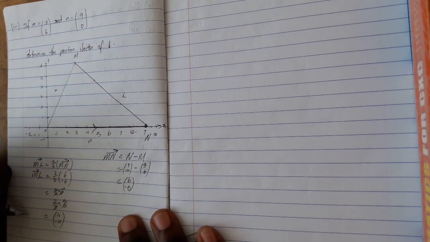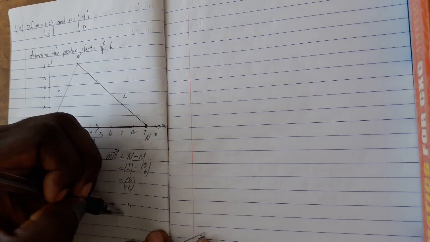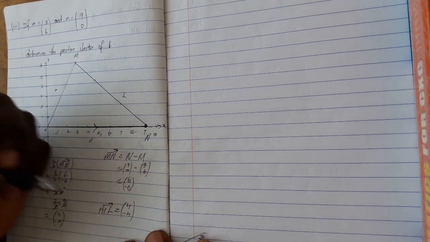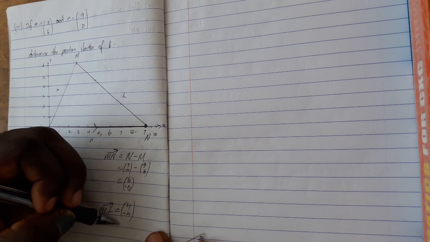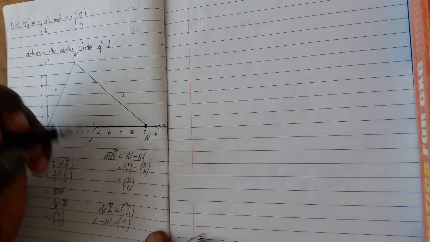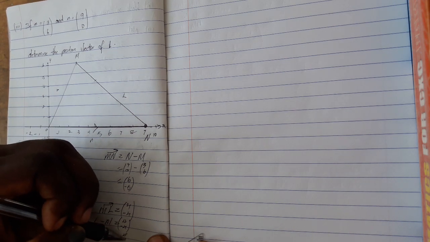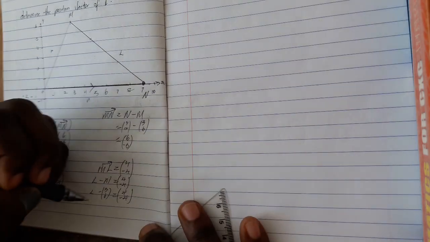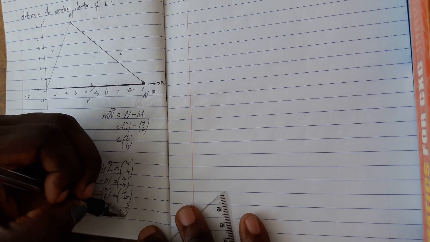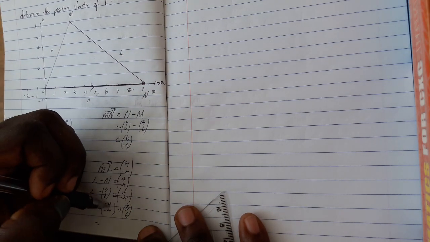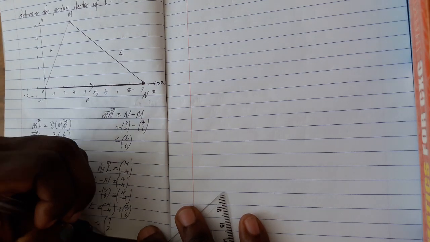So I'm coming here now, ML is equal to 4 and minus 4. We know where M is, and this vector is ending point minus starting point, equal to 4 and minus 4. Starting point is 3 and 6, 4 and minus 4, and that goes over. L is now equal to 4 and minus 4 plus 3 and 6. So 4 plus 3 is 7, minus 4 plus 6 is 2.